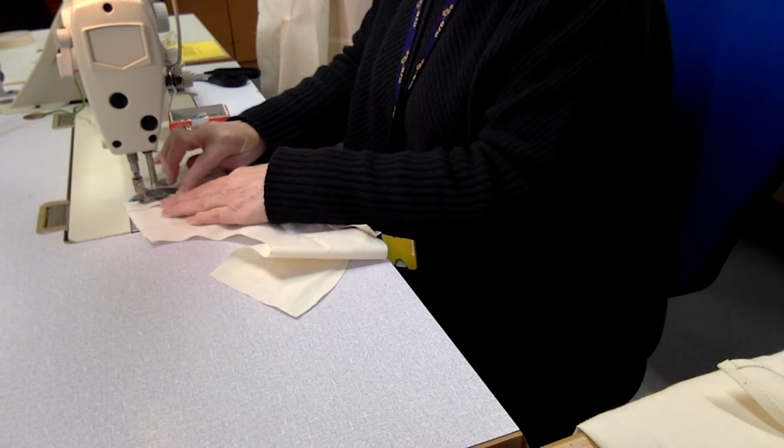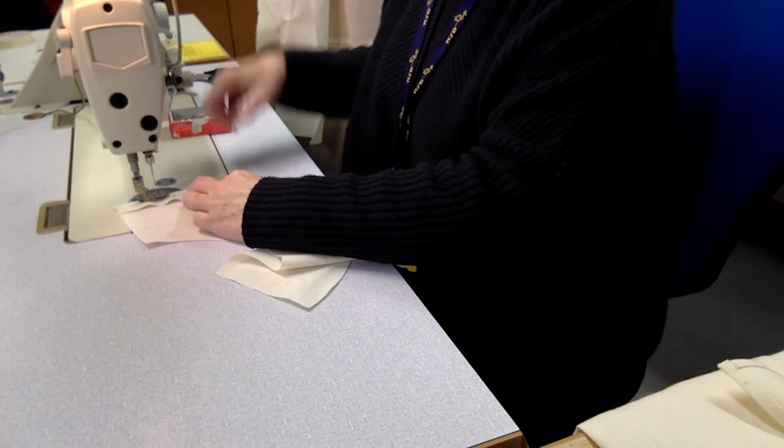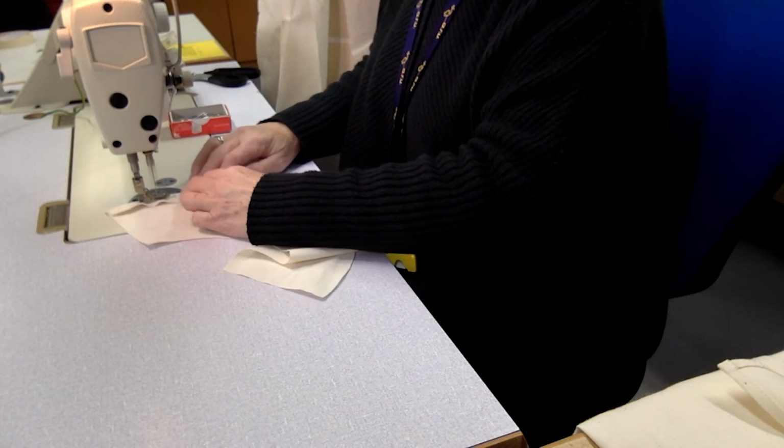So take your time, make sure you're following the edges correctly.